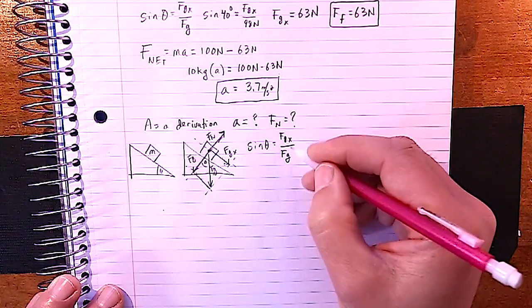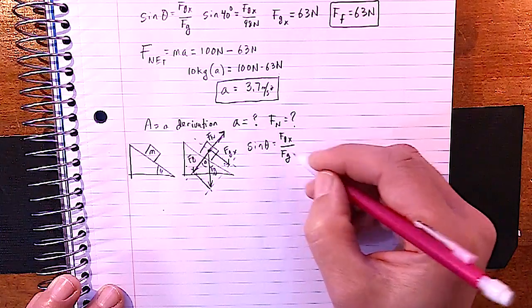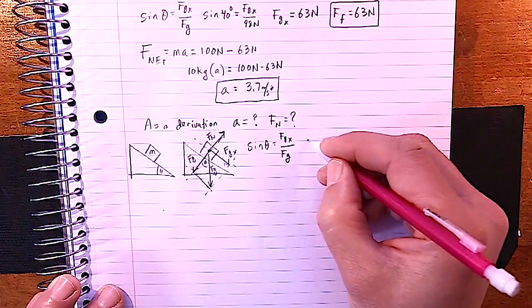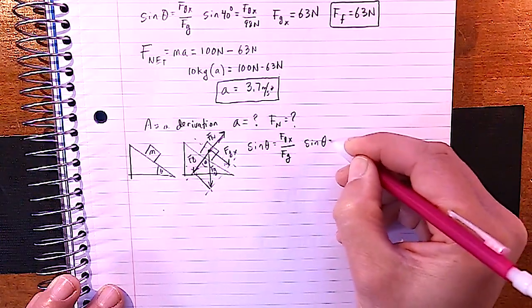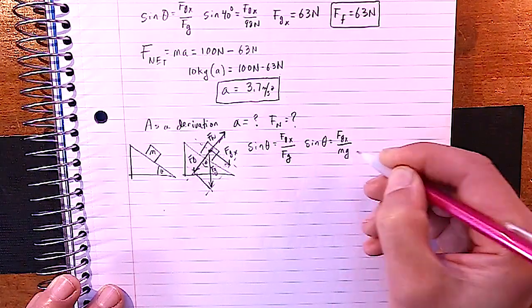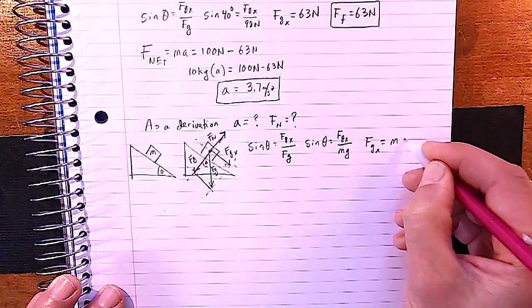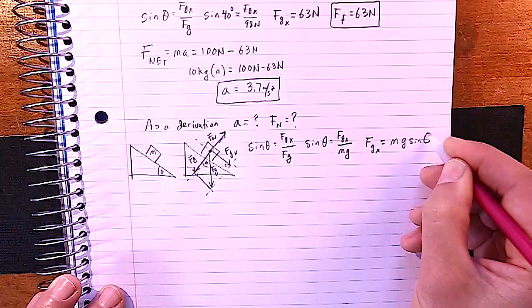And we now know that this is equal to mg. We're not going to put numbers in this time. So we have sine theta equals FGX over mg. In other words, FGX, when we cross multiply, is mg sine theta.